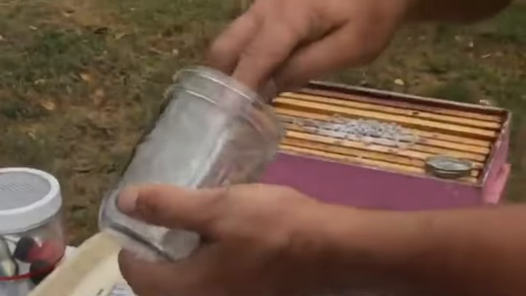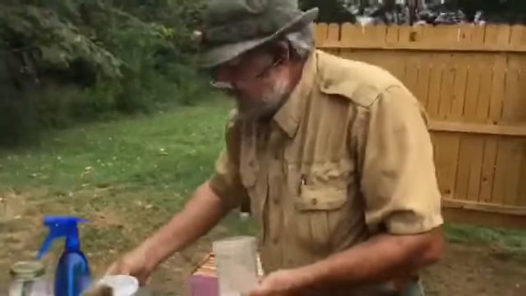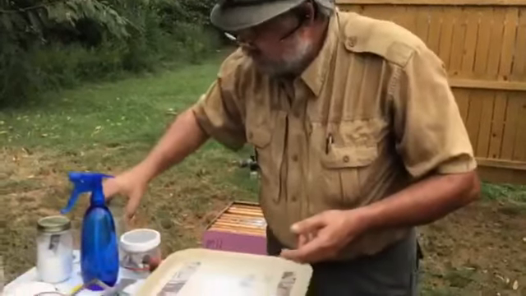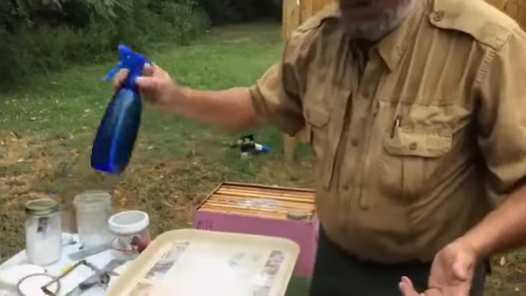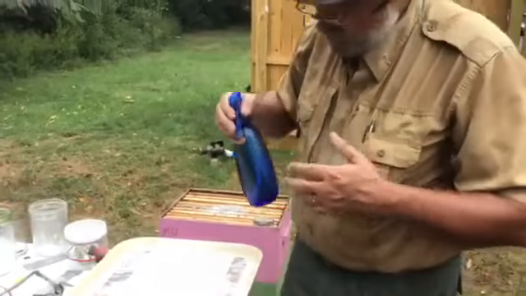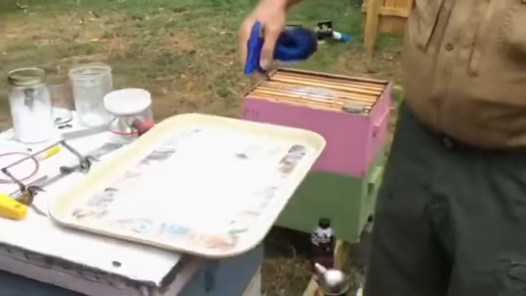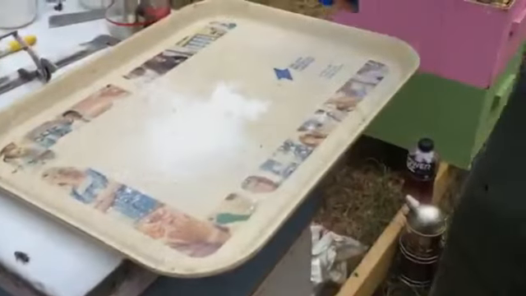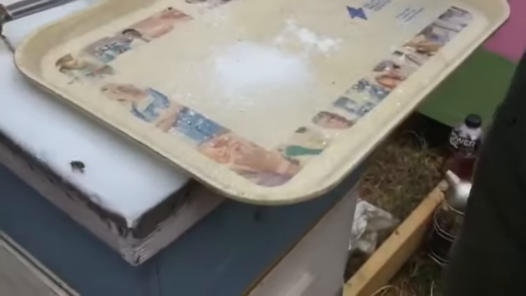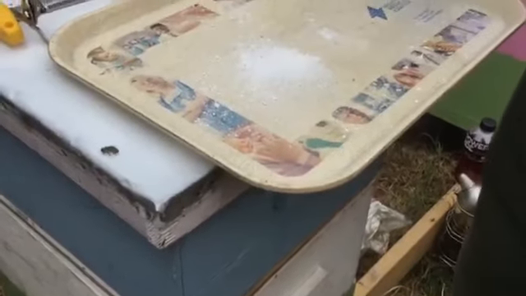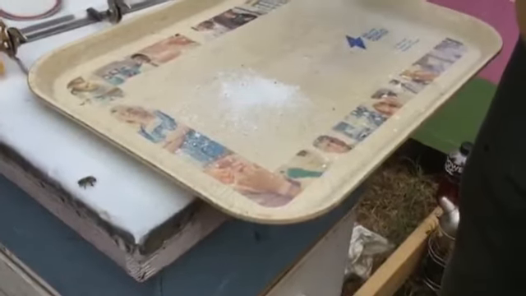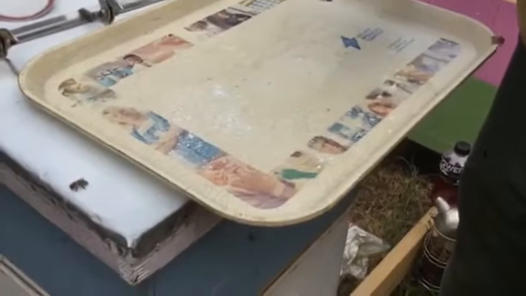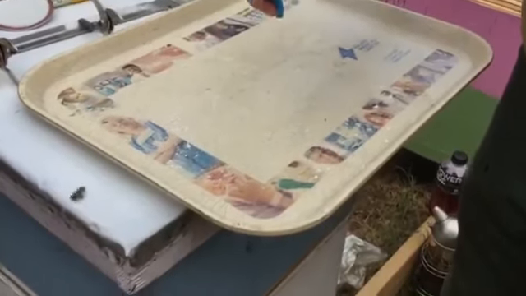Now, sugar shake's going to give you good enough for field results. Call it field expedient method. Now, if you want to be more accurate, the alcohol wash, you can use rubbing alcohol or window cleaning solution, a solvent basically, to detach the mites from the bees. And it's the more accurate method, alcohol or some other solvent method. But you're going to kill bees that way. You will kill bees, but it's the more accurate method.